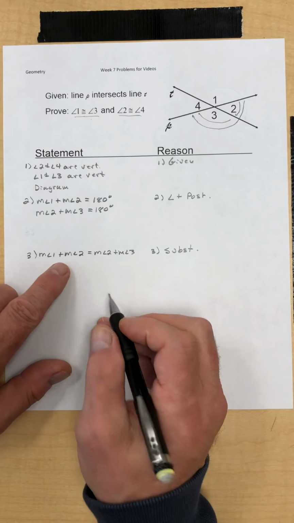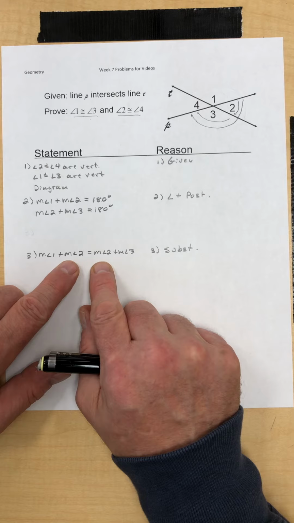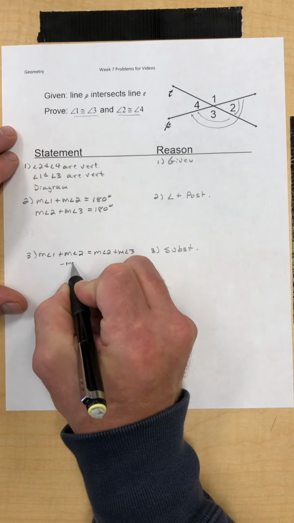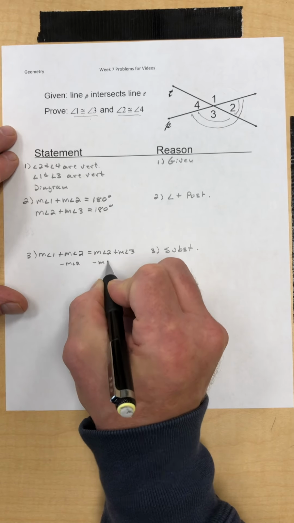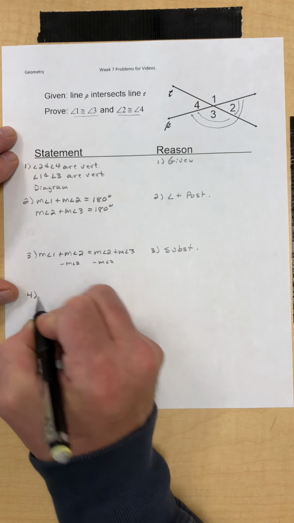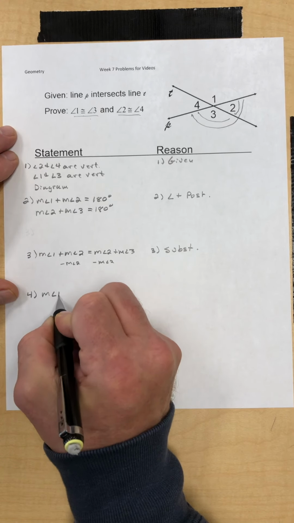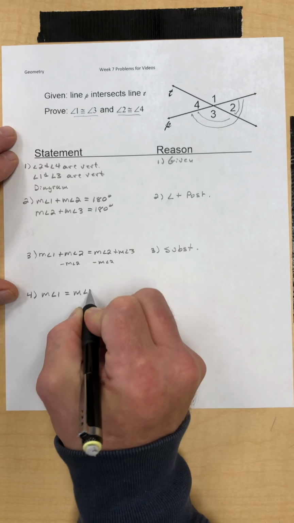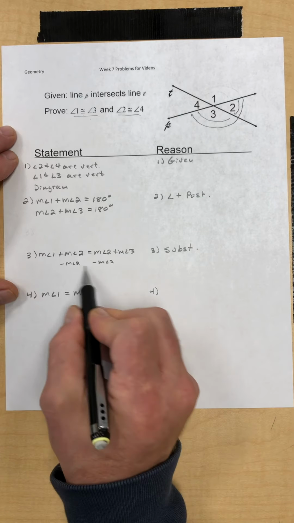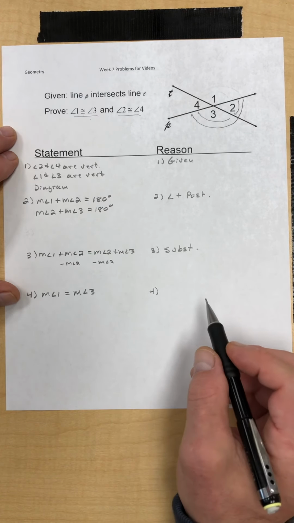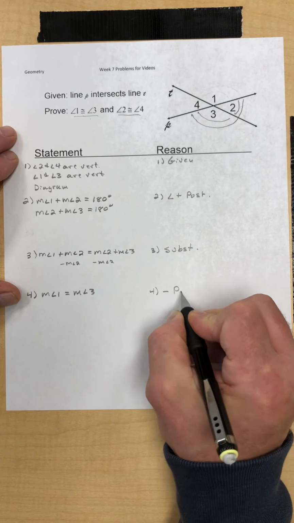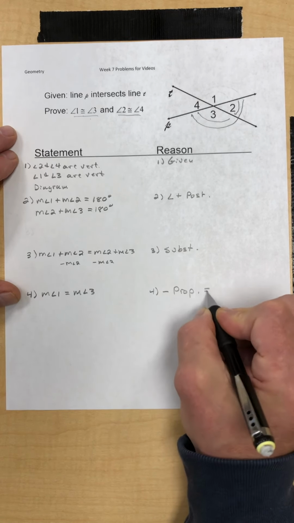Now if you look here, notice that the same thing shows up on both sides. So couldn't I just subtract the measure of angle 2 from both sides? And so wouldn't I end up with the measure of angle 1 equals the measure of angle 3? And all I've done is just subtract the same number from both sides. So anytime we're subtracting the same number from both sides of an equation, that is the subtraction property of equality.